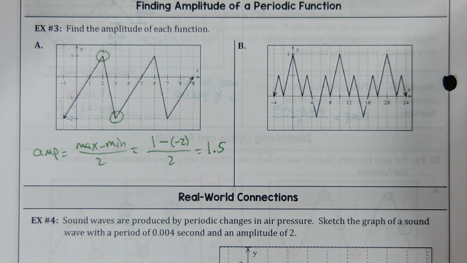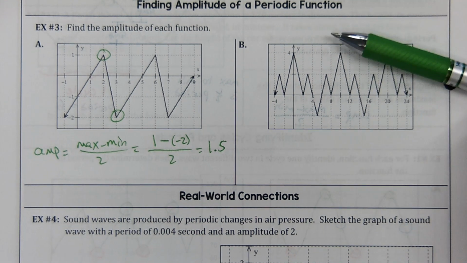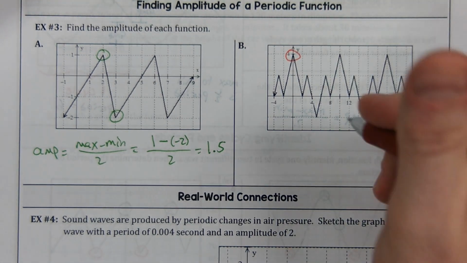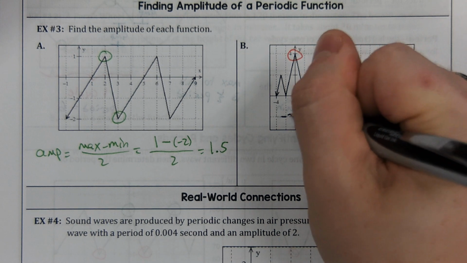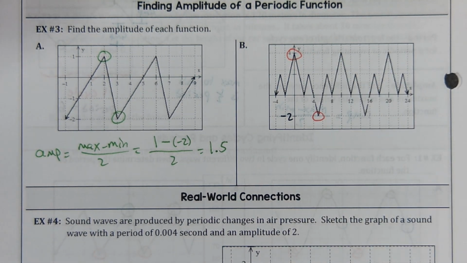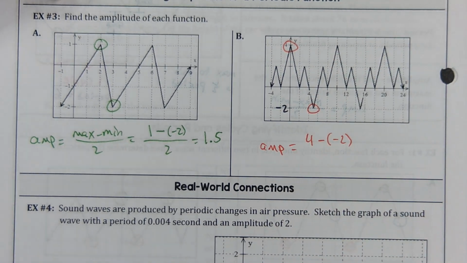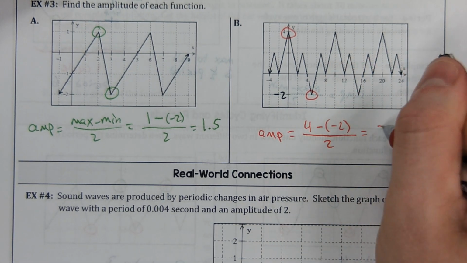Oh, yep, minus 2. That way when you subtract the negative, you get a positive. So even if the maximum and minimum values are both negatives, if you do maximum minus minimum, you will always get a positive result. So then we look at this one. I see a maximum at 4. I see a minimum at -2. That's 2, that's 4. So our amplitude would be maximum minus minimum, that's going to give me 6 over 2. I have an amplitude of 3.